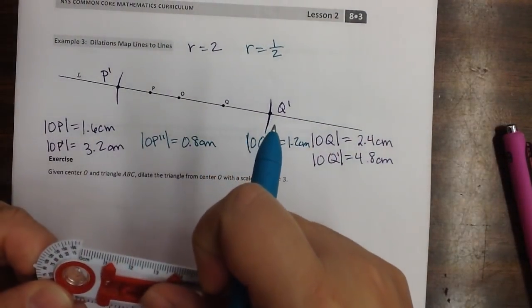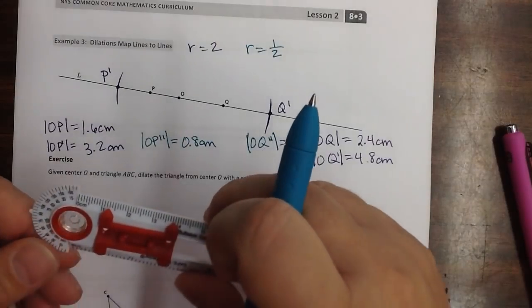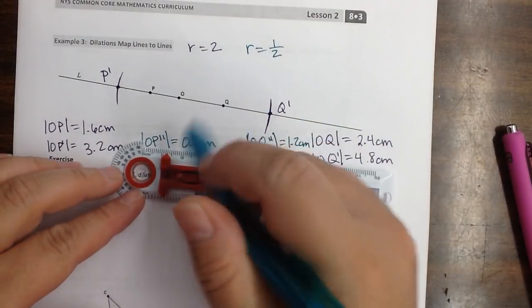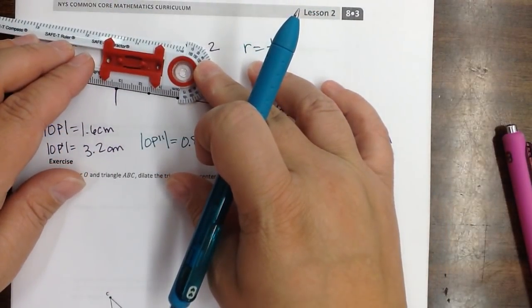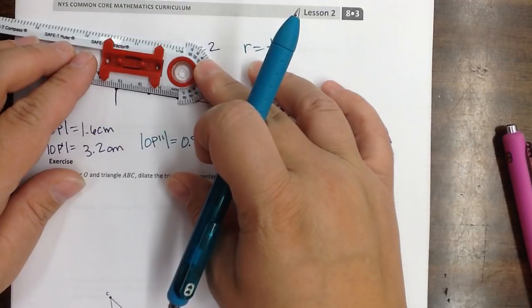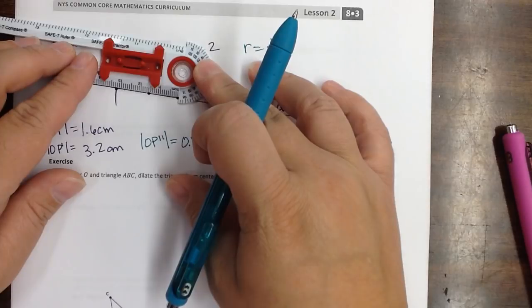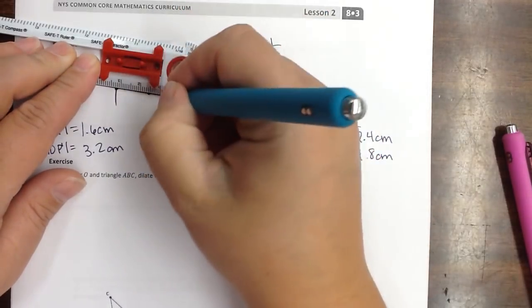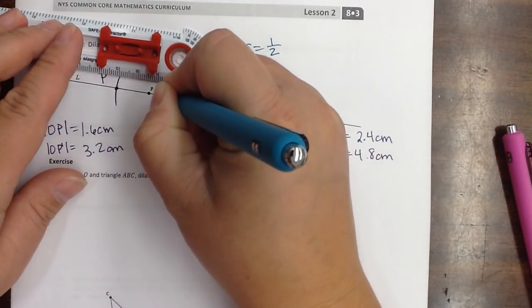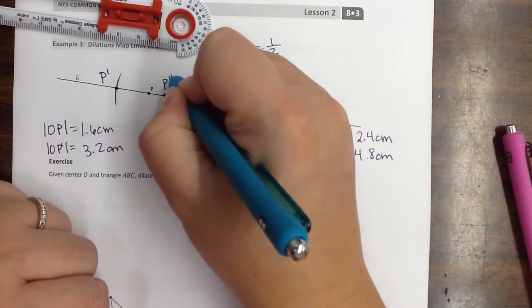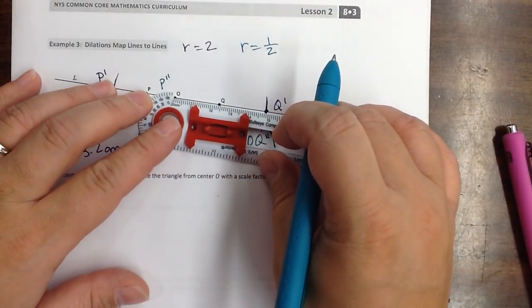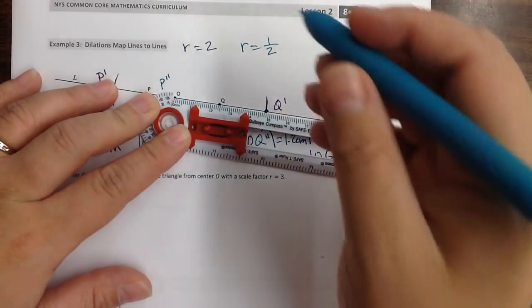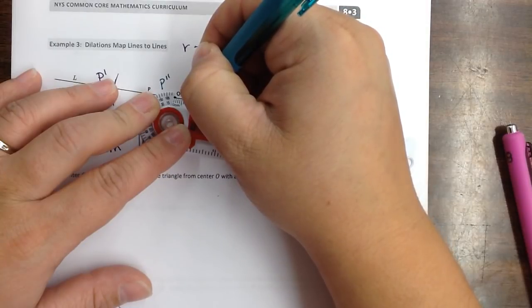So, this is a little tricky because our compass doesn't do that. So instead of using our compass to do that, I'm just going to line it up. Our compass won't go below, looks like 1.3. So I'm just going to line it up in the center. I'm just going to make a mark here at 0.8, P double prime. And I'm going to do the same thing at Q. So we don't necessarily have to use the compass to do that, but we can.